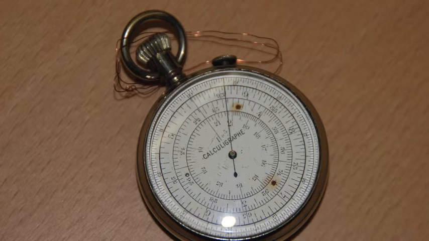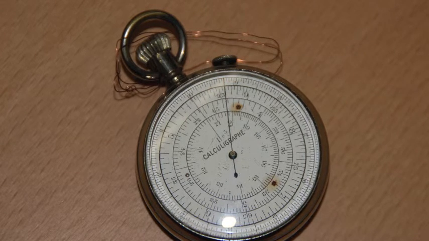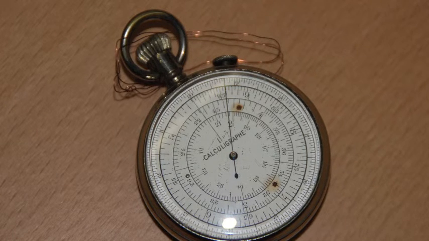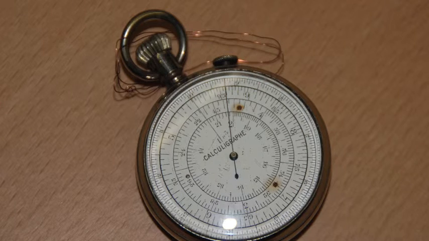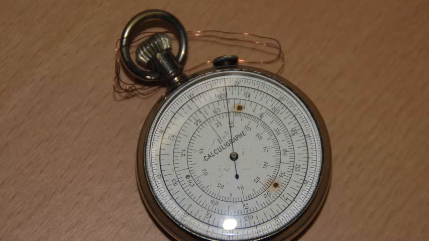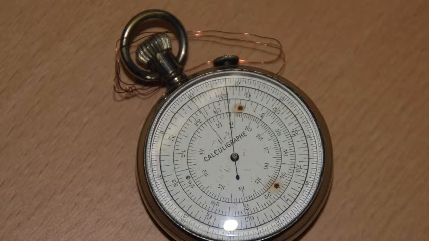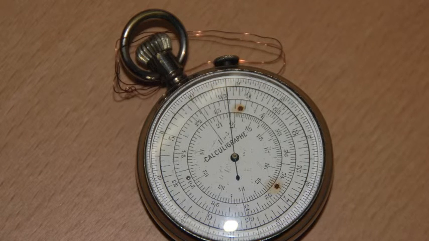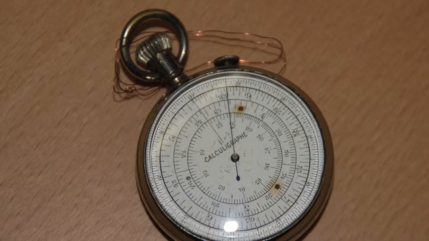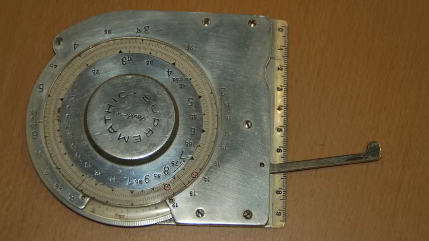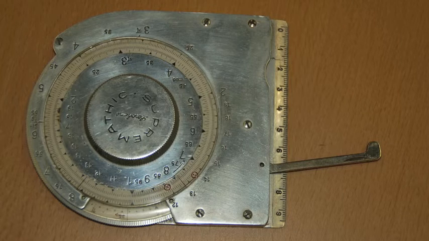My first thought was, because it's a circular thing, it might be handy in calculating circles? No, nothing to do with that. It's just a way of taking a long scale and putting it in a small amount of space. That's beautiful. That looks more gentlemanly. Yes. And these are not rare. There's lots of these that survived. A Calculor Graph. I love the name. It sounds very steampunk.